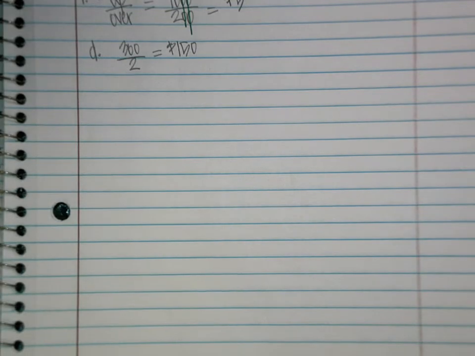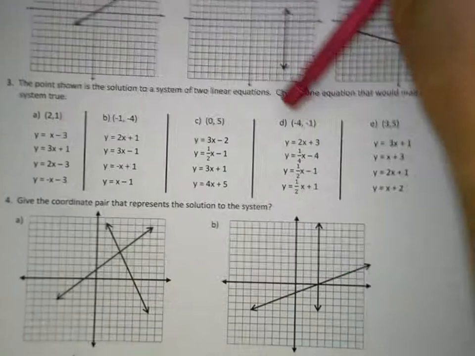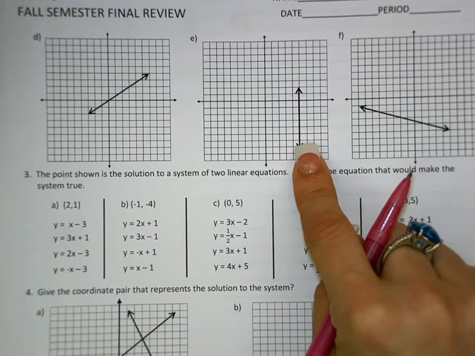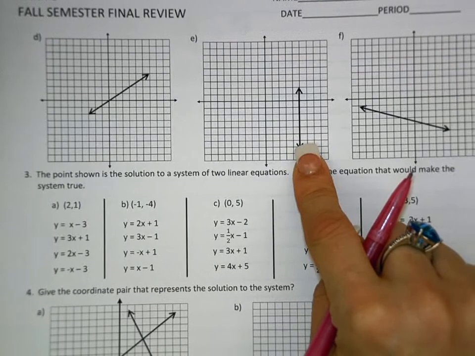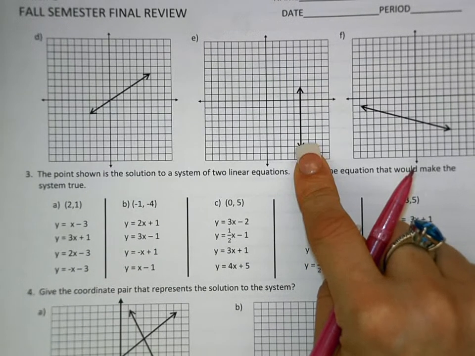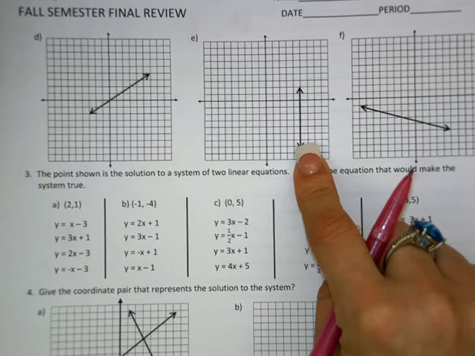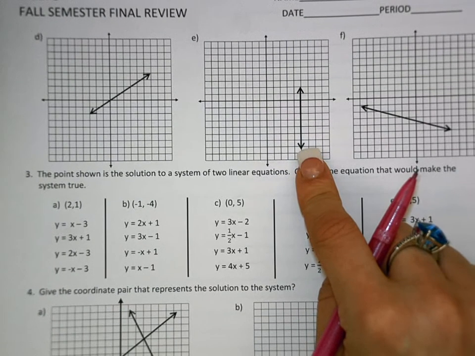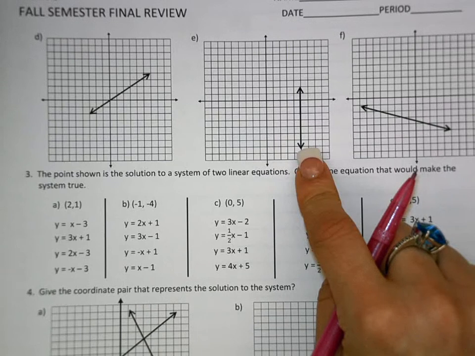What about for E? If it's straight up and down, what is the slope of a straight up and down line? What is the numerical value for straight up and down? Well, that's not right now. You need to wait. We'll do that later.